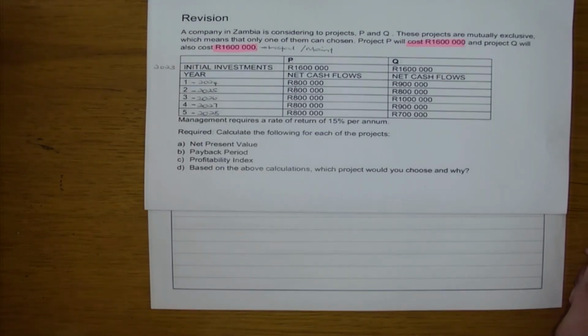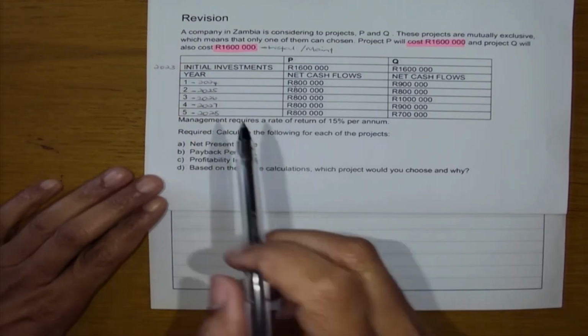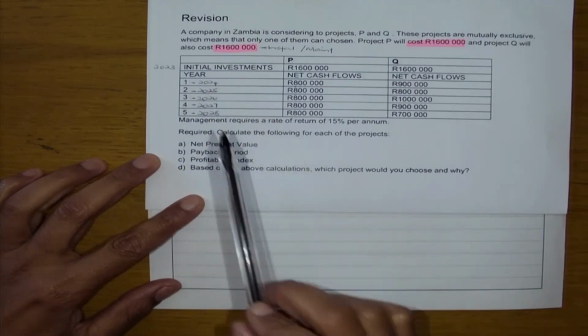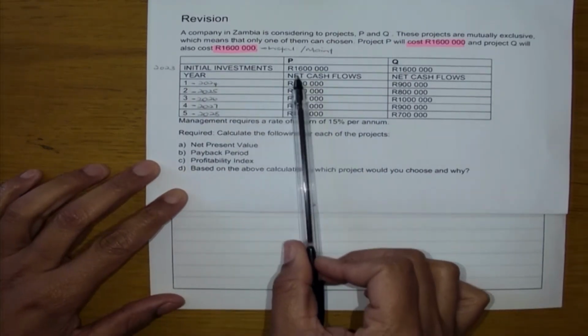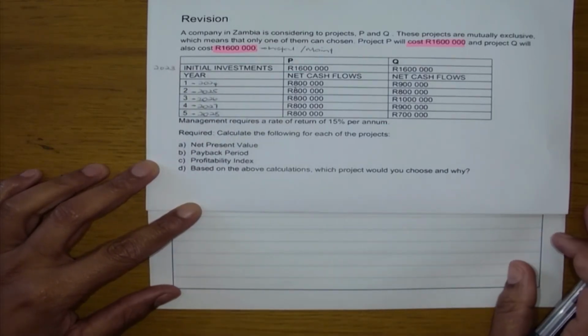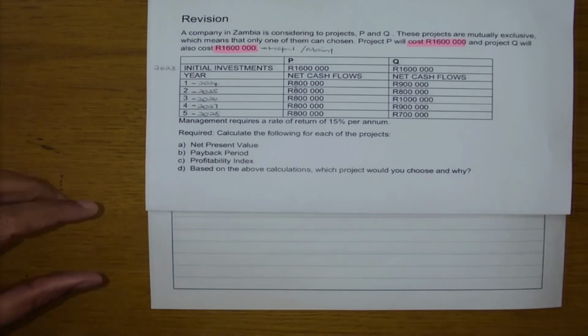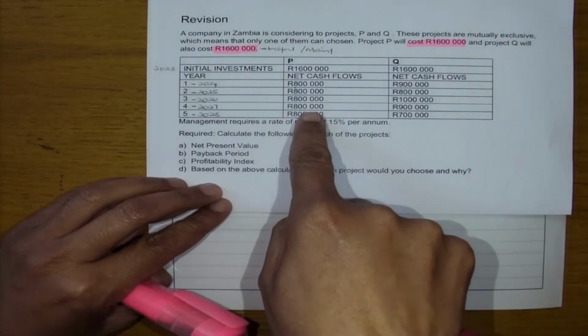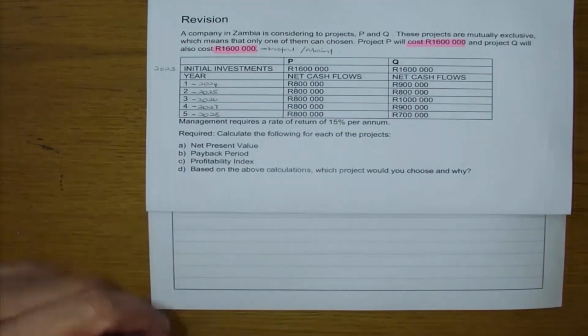If they give you a present value, they expect you to calculate a future value. Now, these are future values. So what they want you to do is to bring all these values to our current year, which is 2023, to see if we invest in this project today, will it be profitable? So we're going to convert these future values into present values.